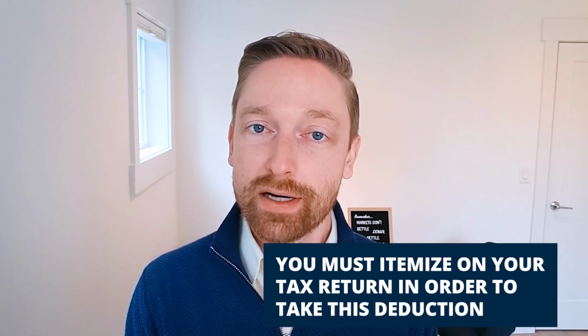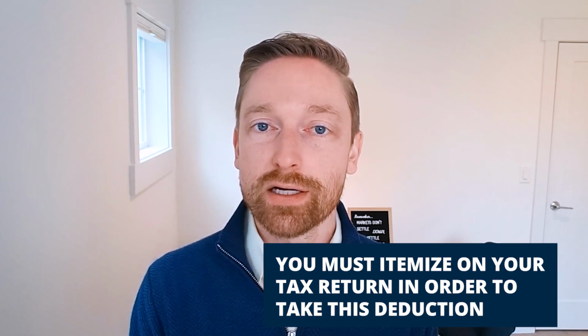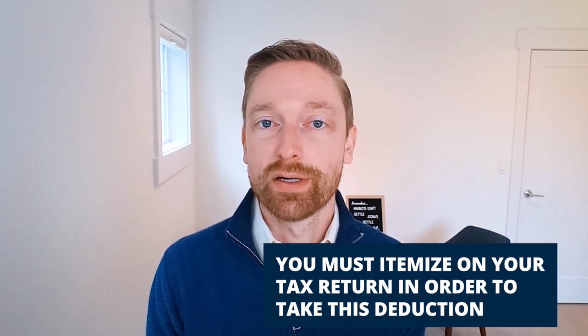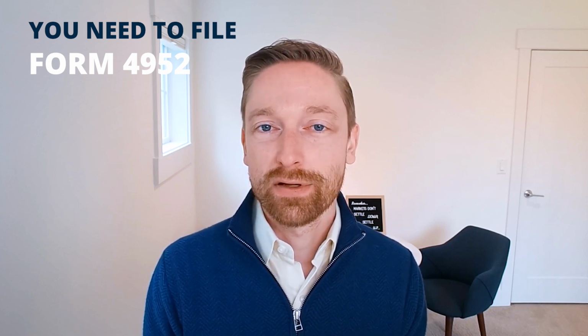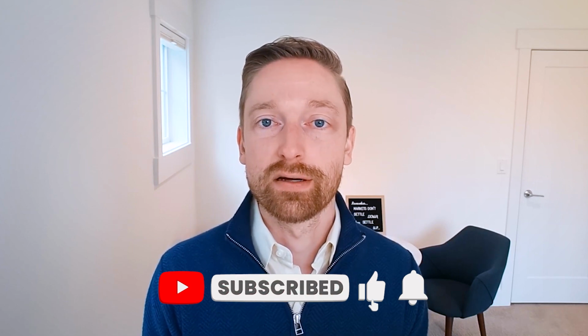Couple of other things to note. You must itemize on your tax return in order to take this deduction versus take the standard deduction. That's because the investment interest expense goes on your Schedule A. And in addition to that, you'll need to file Form 4952. And with everything like this, it's probably best to work with a well-qualified CPA or tax professional to help you file this on your tax return and make sure that it's done correctly. So we'd recommend that you seek out some advice there if you don't already have it.